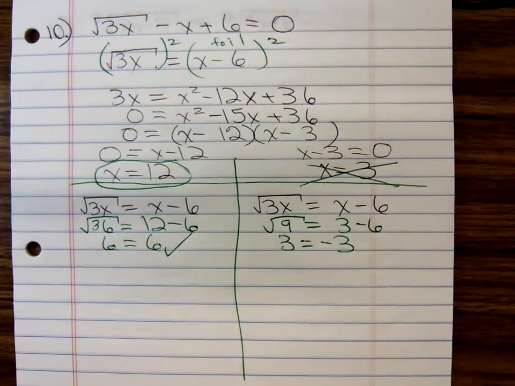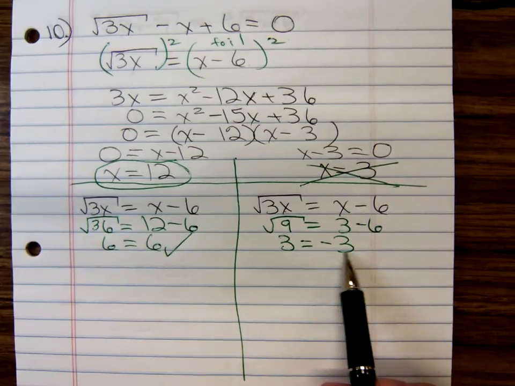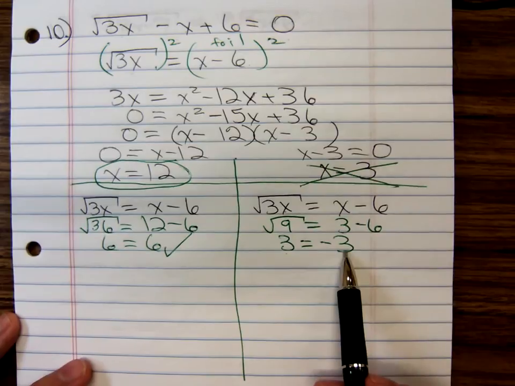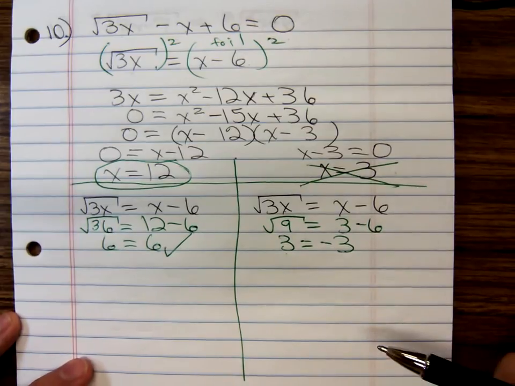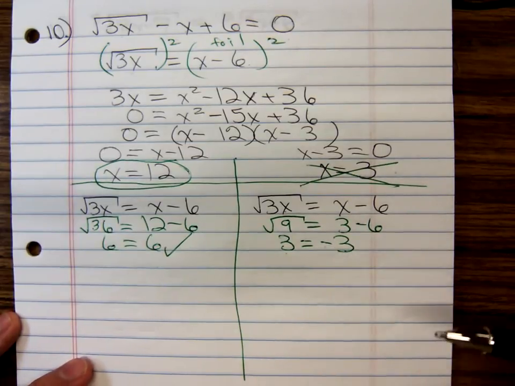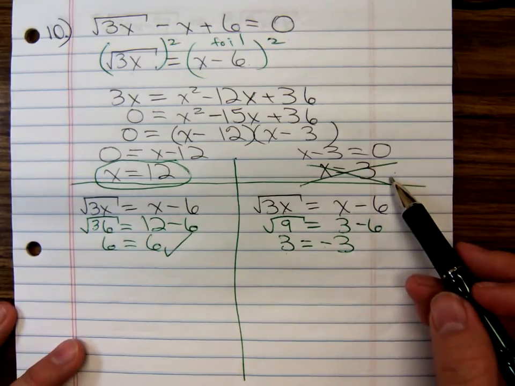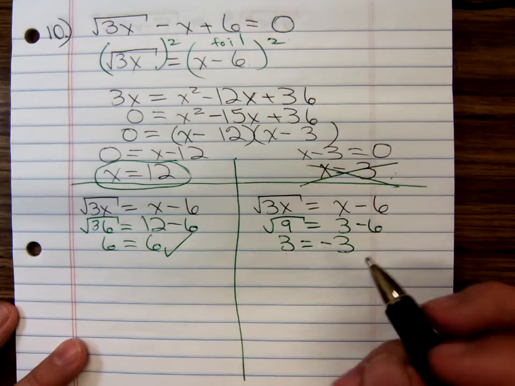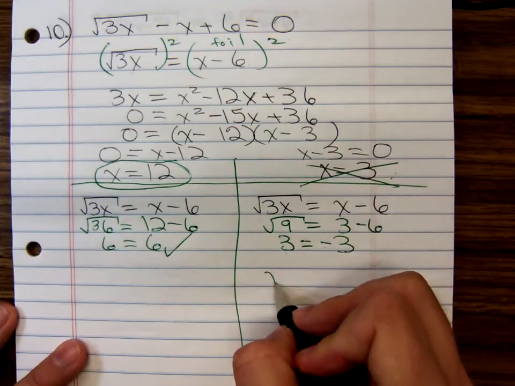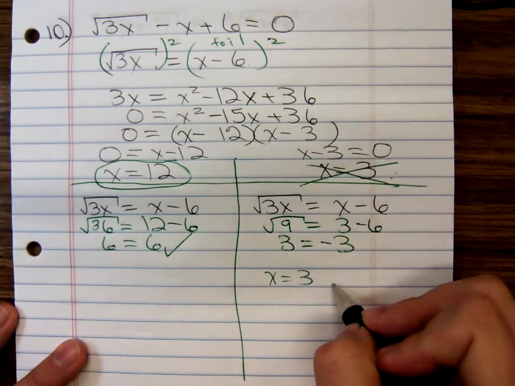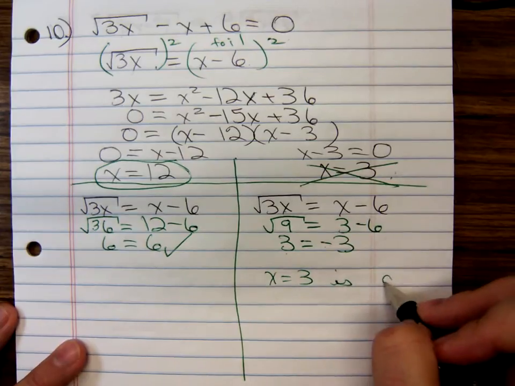When a number doesn't check, it usually doesn't check as a result of some negative being squared and becoming positive. So notice it's almost easy to accidentally say, yeah, that's 3, and say that 3 checks as well. All that's wrong is that sign there. And remember, a number that you got when you were solving it, but it doesn't check, that's called an extraneous solution. So just some terminology. X equals 3 is an extraneous solution.